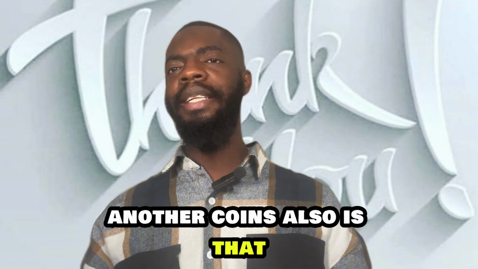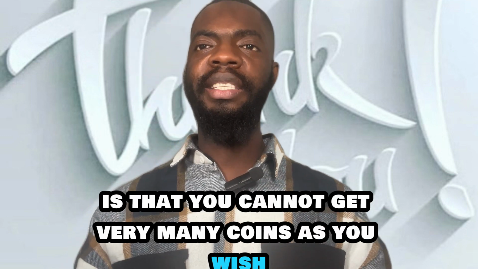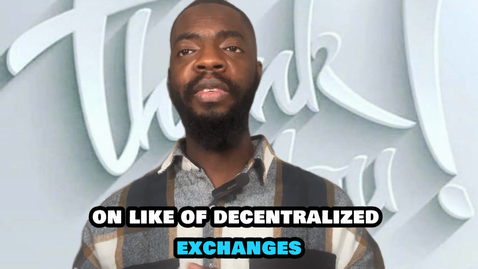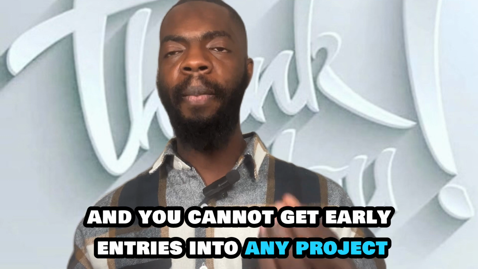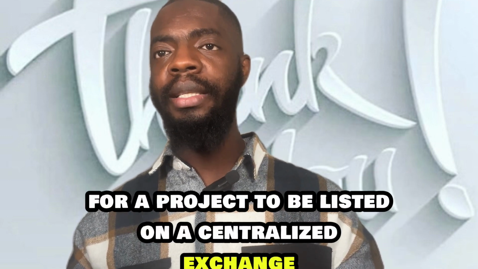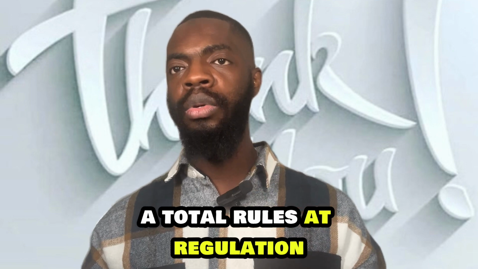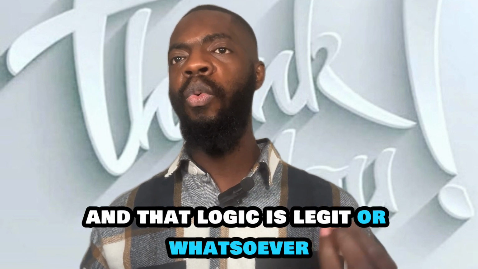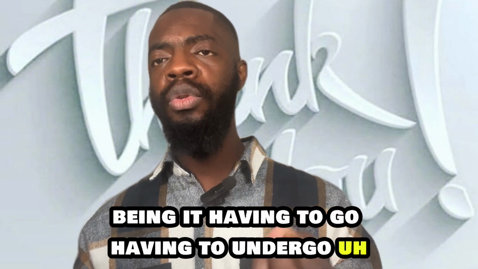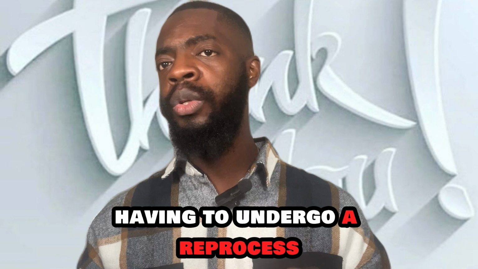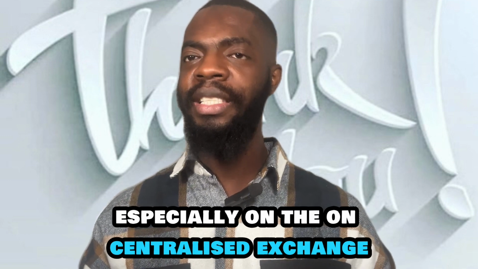Another con for centralized exchange is that you cannot get as many coins as you wish. Unlike decentralized exchanges, you cannot get a variety of coins, and you cannot get early entry into any project, because for a project to be listed on a centralized exchange, it has to go through thorough research, rules and regulation, ensuring that the coin and project are legit. Having to undergo a review process makes the project delayed. As a result, you cannot get an early entry of any coin, especially on the centralized exchange.